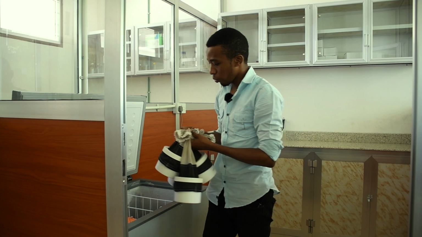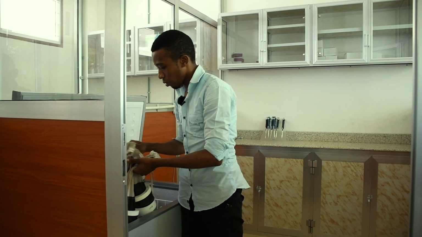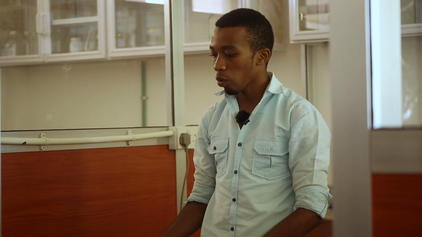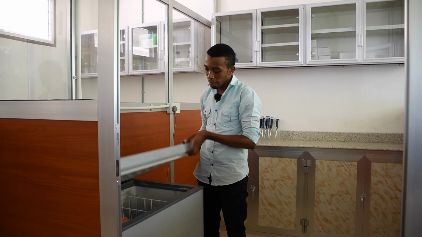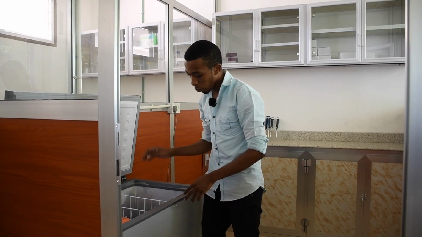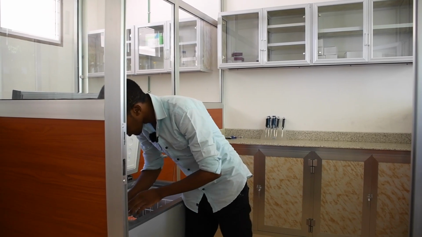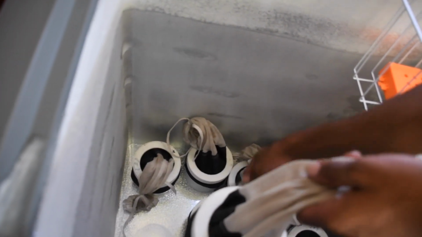So once we've transported the mosquito samples from the field, we temporarily store them in the cool box. We try to cool down the mosquitoes so that they can hibernate or fall asleep. And then we retrieve the samples from the cool box. We have different samples from different traps.